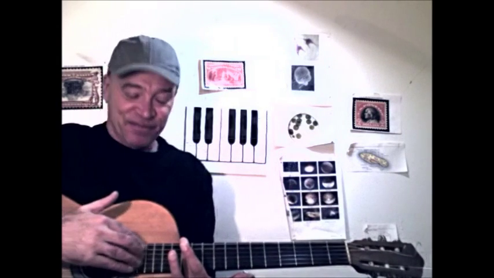Okay, so what happens is at the 12th fret, this part here is this part here. Okay, so it just repeats. If you have an F here, you have an F here. At the 12th fret, all of these notes are these notes. So if you know these, then you automatically know these.